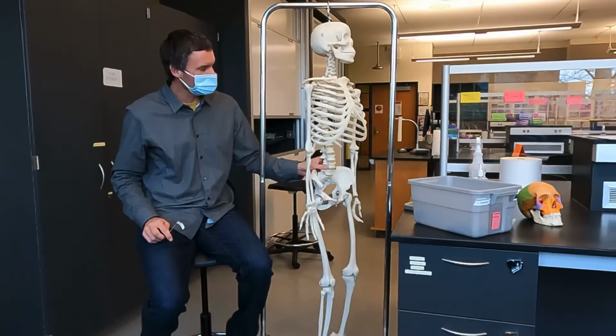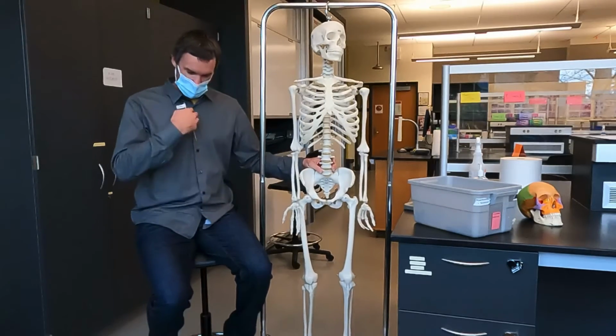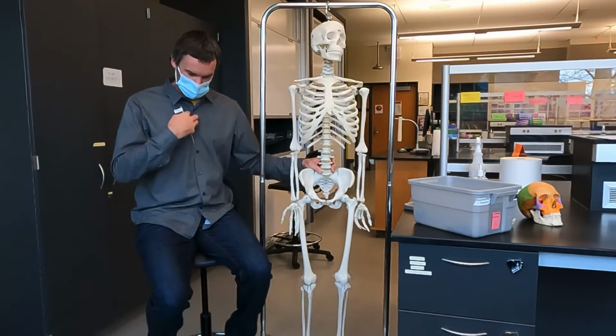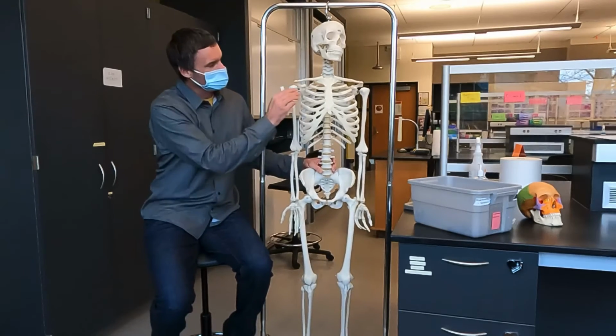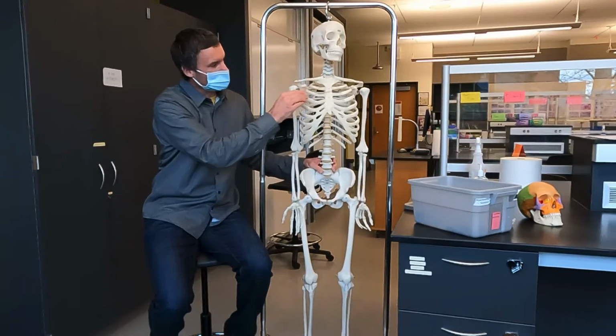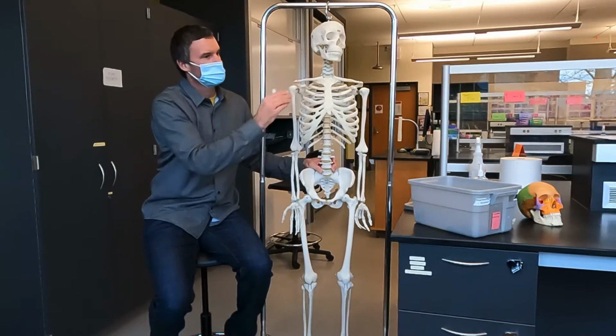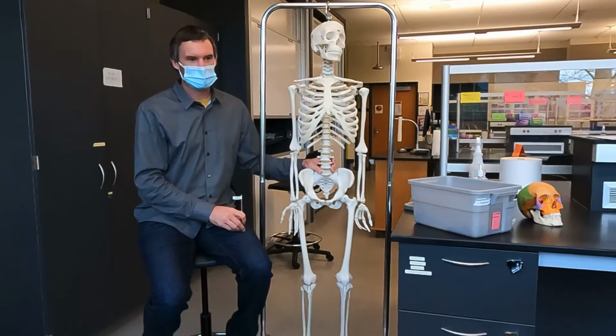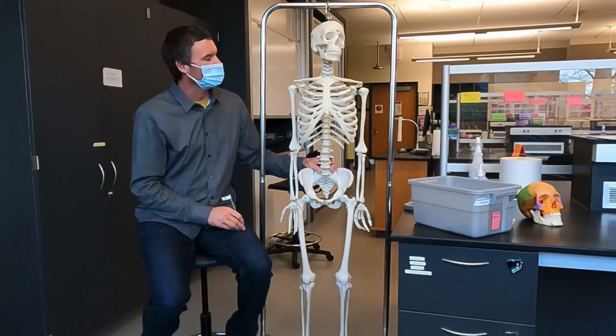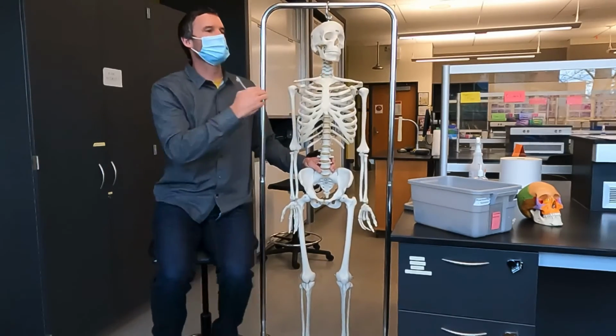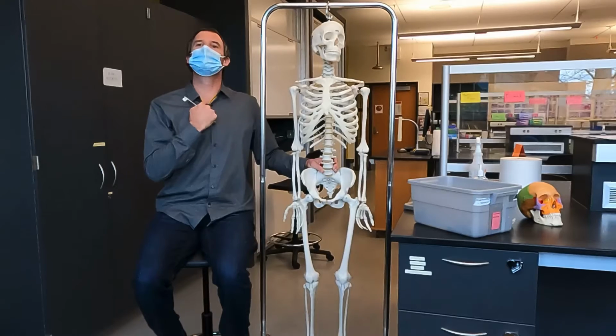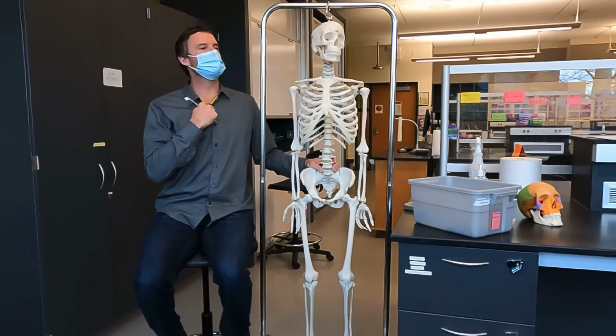Most of those ribs are going to attach to the anterior portion of the thoracic cage, to this bone right here. And what is this bone? The sternum, also called your breastbone. And this little notch up here is called your jugular notch, and you can palpate that.